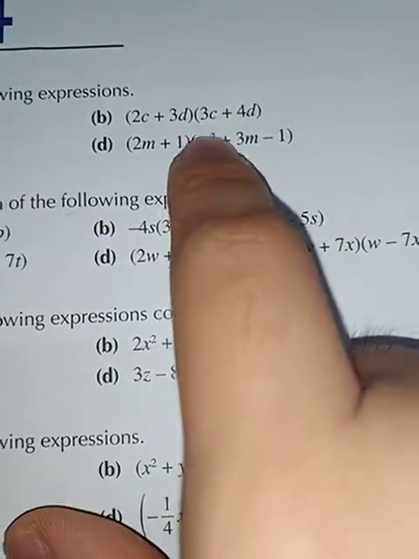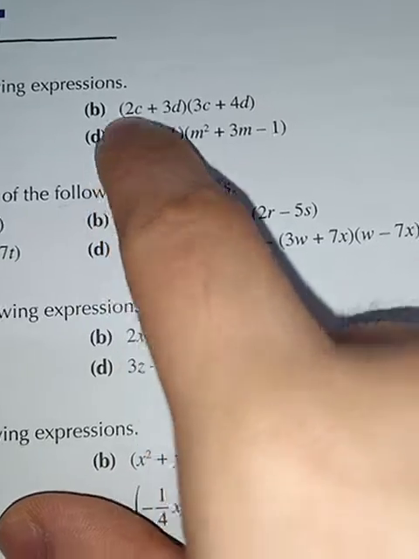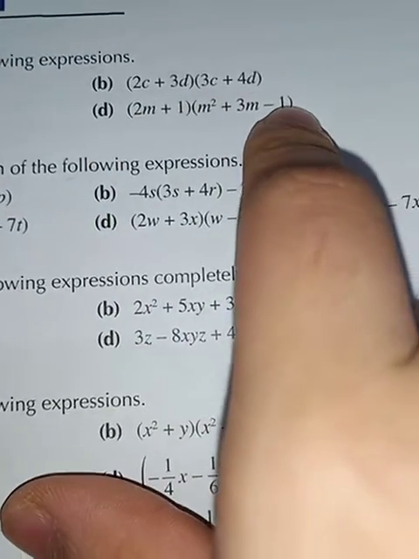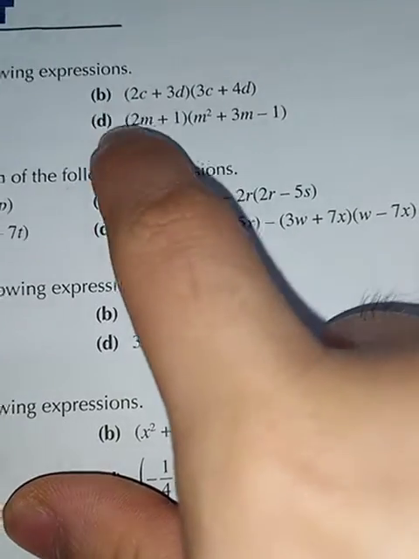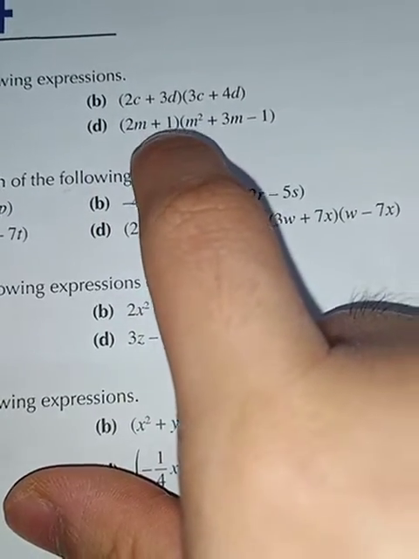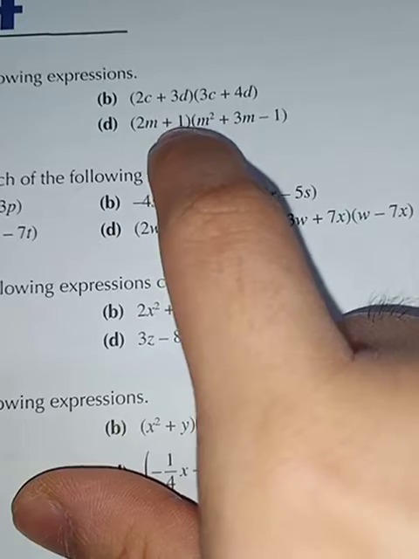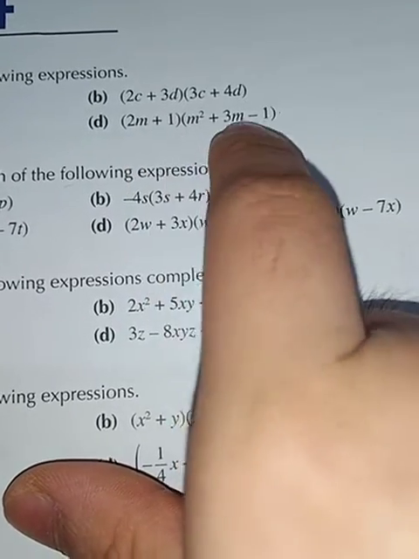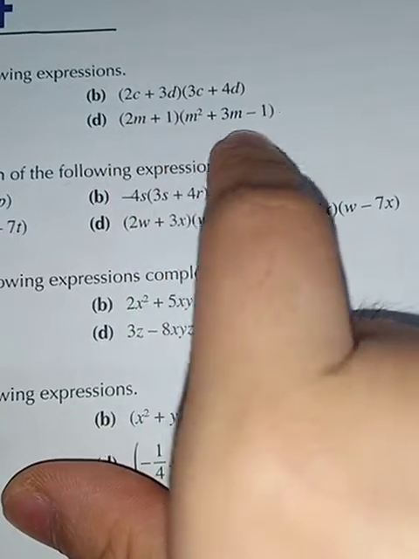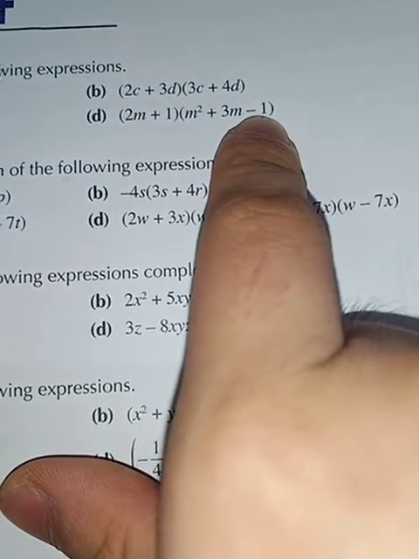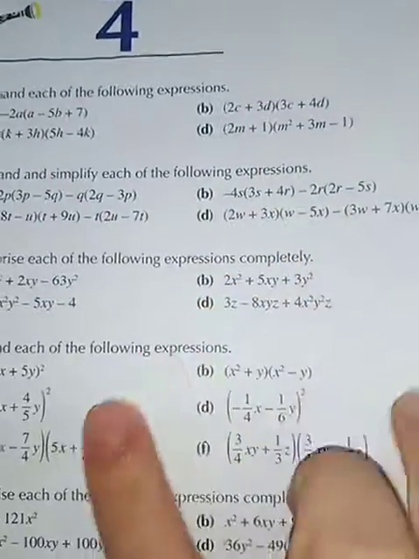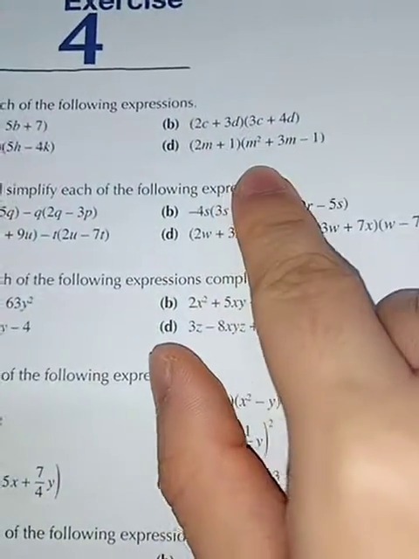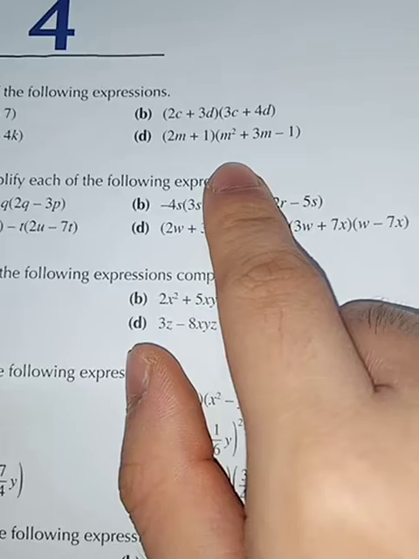So 2m times m squared, 2m times 3m, 2m times negative 1, and then we are done with the 2m. Now it is the positive 1's turn. So positive 1 times m squared, positive 1 times 3m, positive 1 times negative 1. Yeah, that's all. And then after that, don't forget to combine all the like terms.